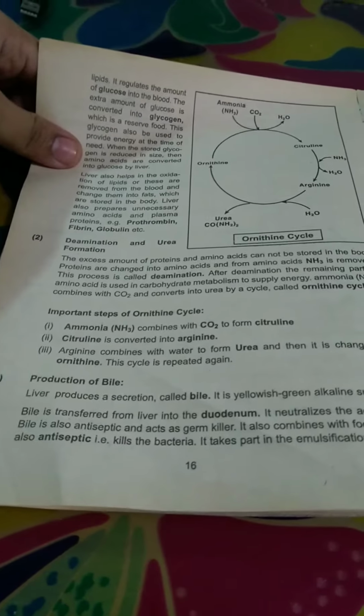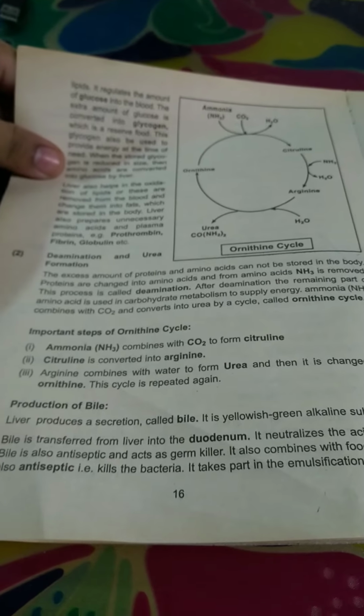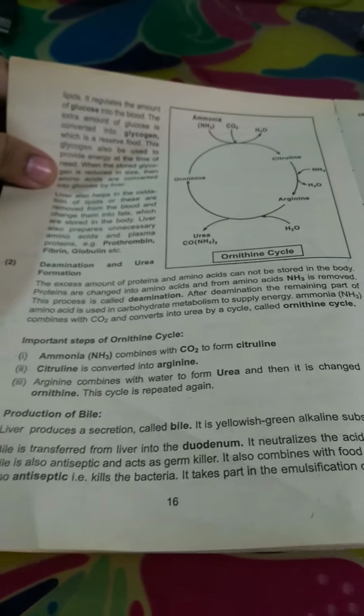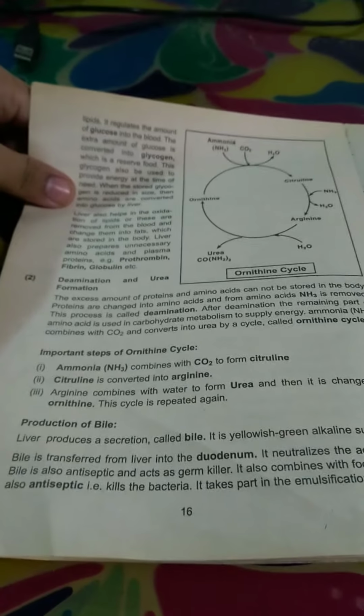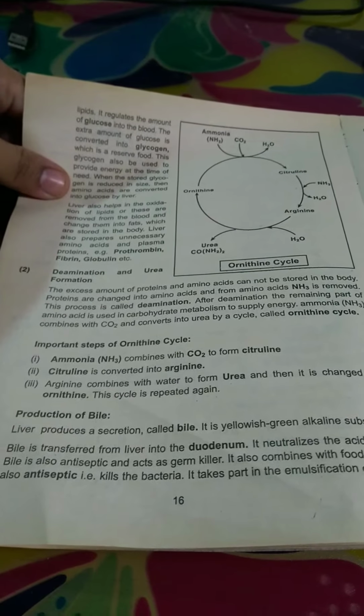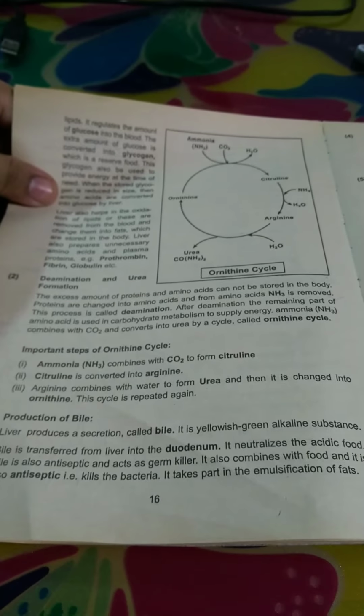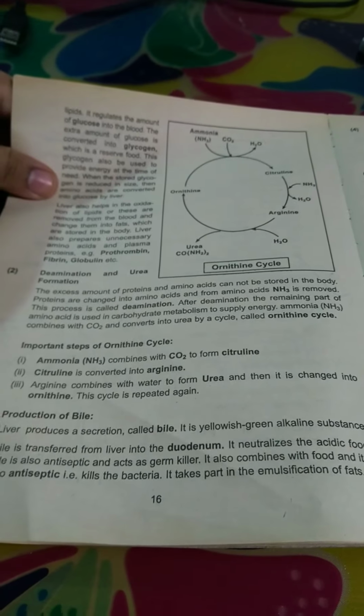The third role of liver is production of bile. Liver produces a secretion called bile. It is a yellow-green alkaline substance. Bile is transferred from liver into the duodenum. It neutralizes the acidic chyme, and bile is also antiseptic and acts as a germ killer. It also combines with food. That means it kills bacteria. It takes part in the emulsification of fats.